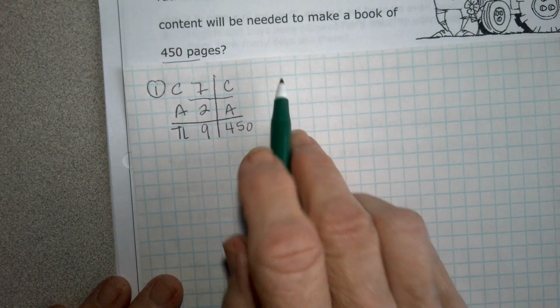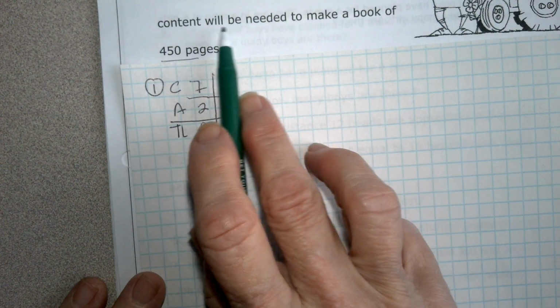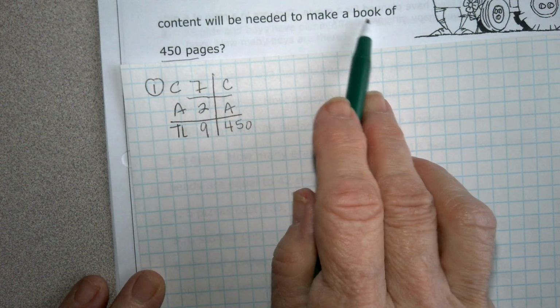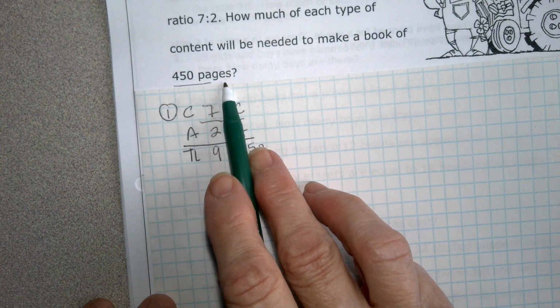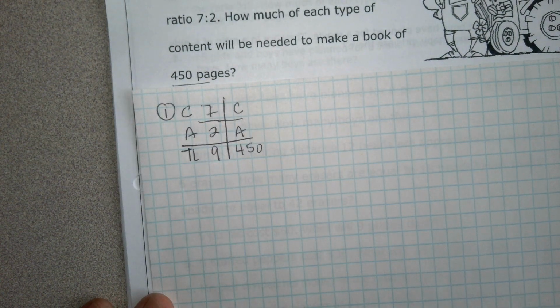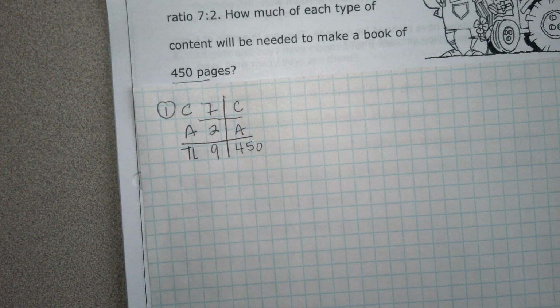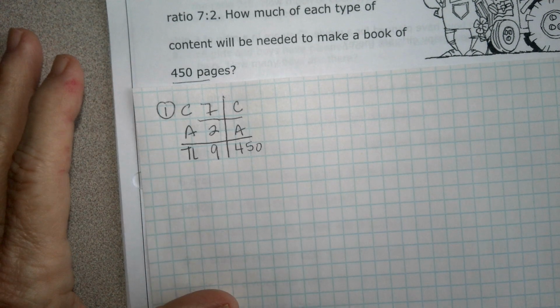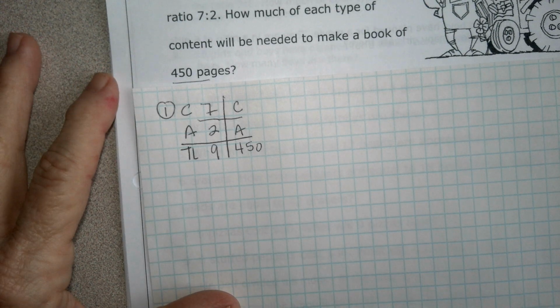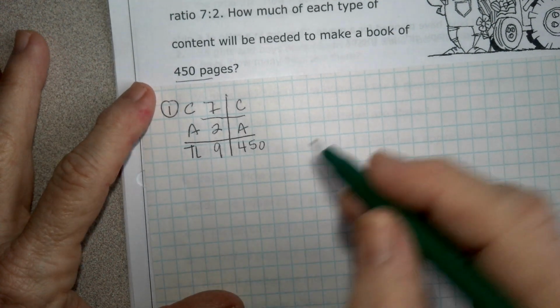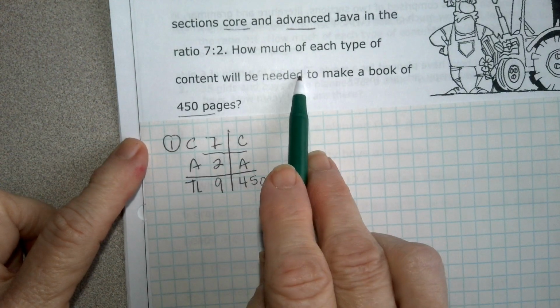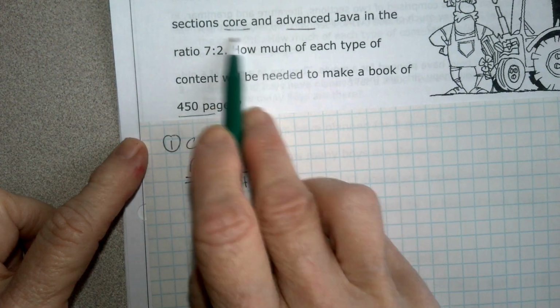It says, how many of each type of content will be needed to make a book of 450 pages? Yes, sir. Well, the first thing I'm going to do, I'm going to show you the correct way to set it up as ratio proportion. Then I'm going to show you a shortcut, but you do need to know how to set it up in case they say which ratio proportion is the correct way.